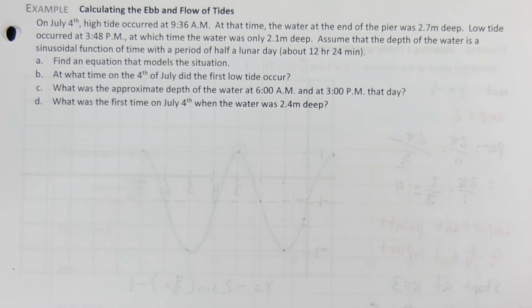We're going to assume that the depth of the water is a sinusoidal function over time with a period length of half of a lunar day, so period length of 12 hours, 24 minutes. Let me tell you the number one issue with this question. The minutes. We need those minutes as fractions of hours.